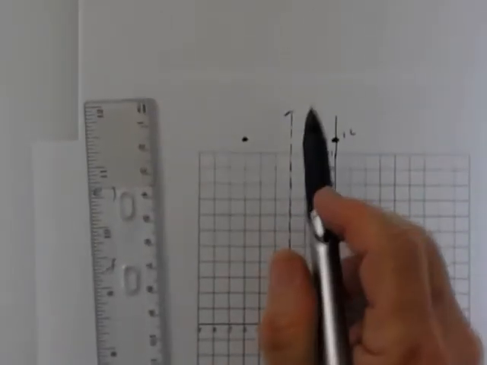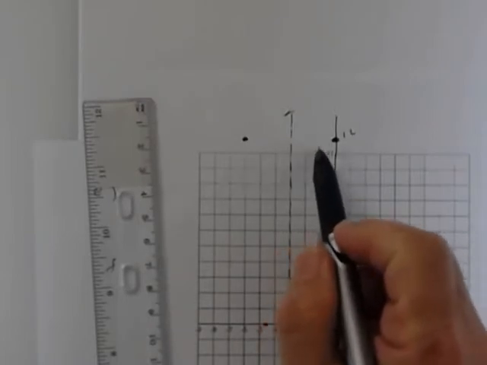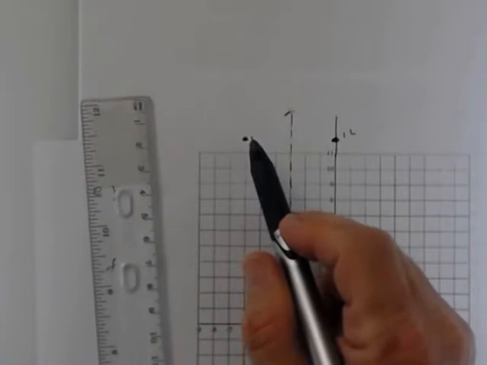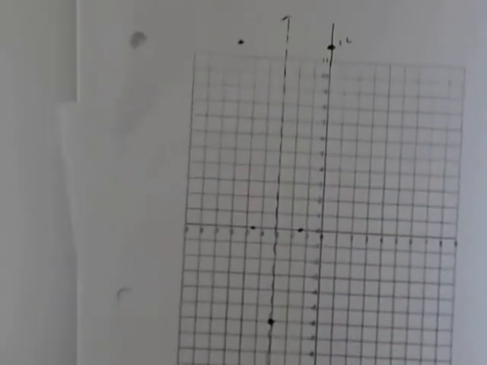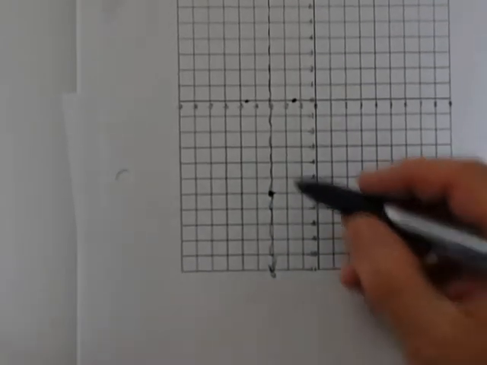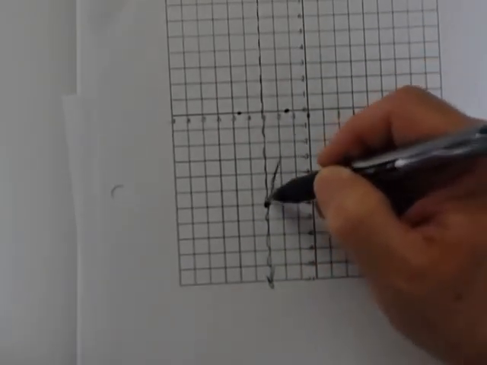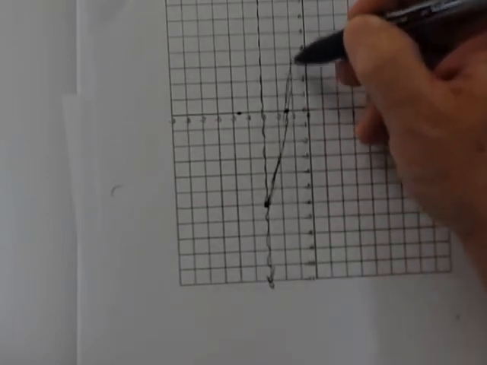So right here, so 3. Count 3 units. 1, 2, 3. And then 1, 2, 3. You agree? Yes or no? Yes. Okay. Now all you do is just connect the dots. Just connect them, do the best you can. Something like this. You use erase if you need to. Just do the best you can.